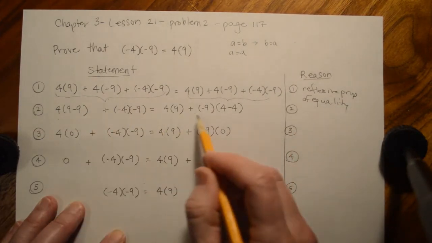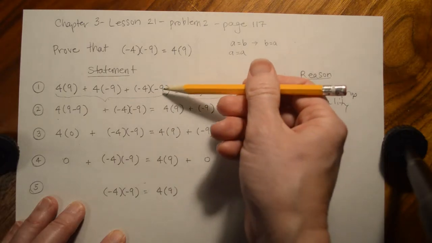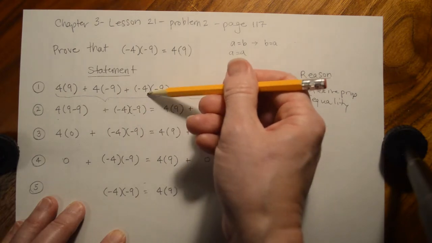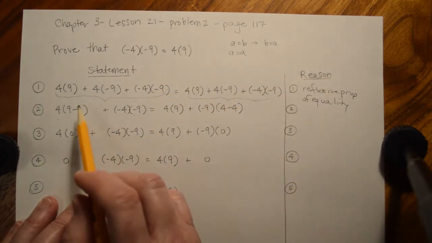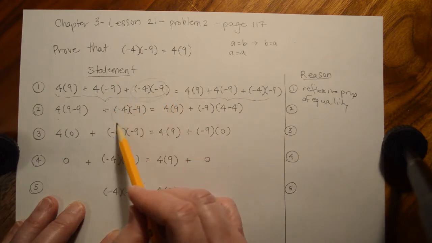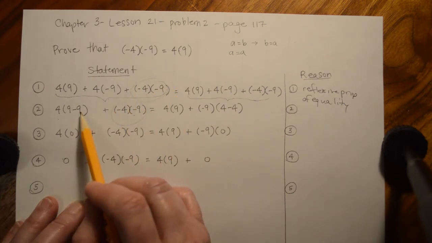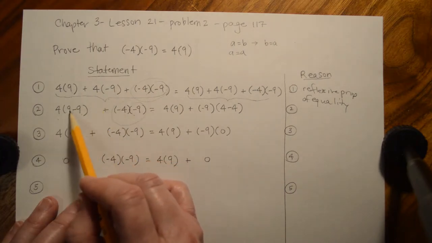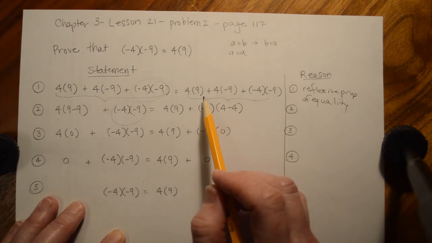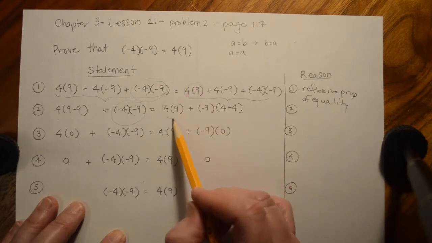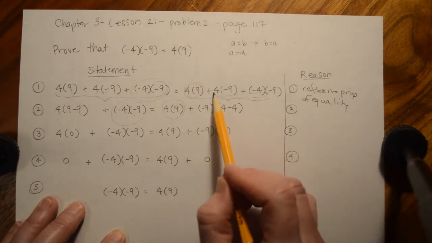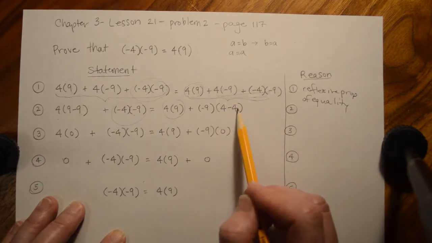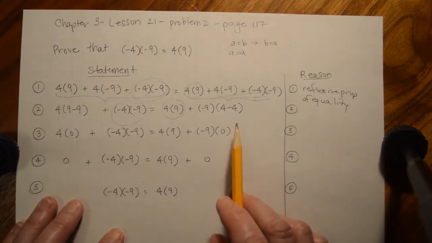Okay. The next line. Now our job is to try and figure out what happened from here to here. How is this part right here different from this? How is this different from this? So as I look through, I see things that are the same. That has not changed, but this has changed. It was 4 times 9 plus 4 times -9. It is now 4 times 9 minus 9. Same thing over here. This part stayed the same. But this part right here, the 4 times -9 plus -4 times -9 has changed into -9 times 4 minus 4.